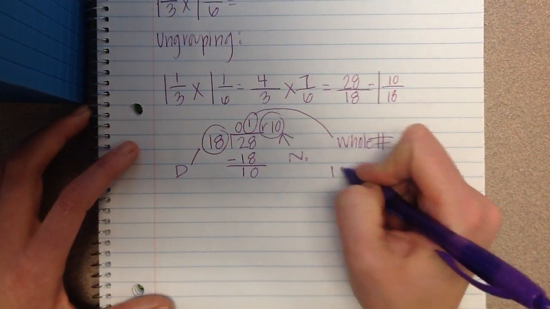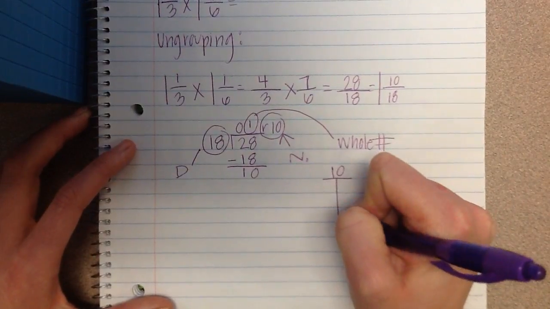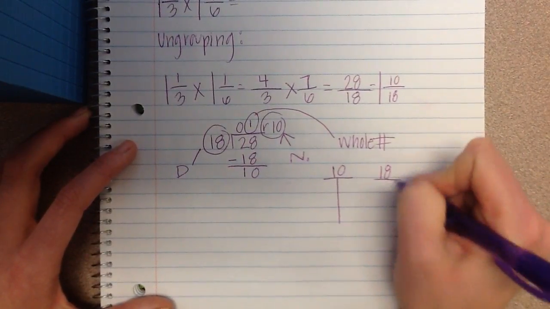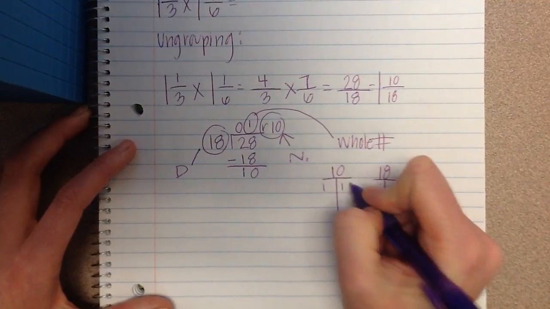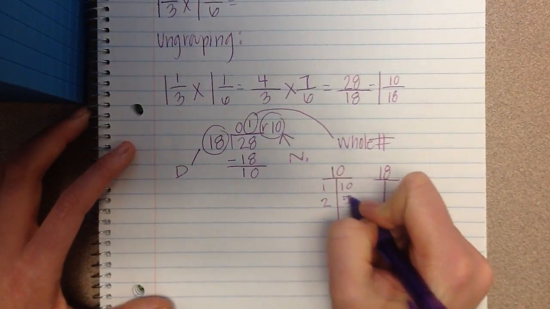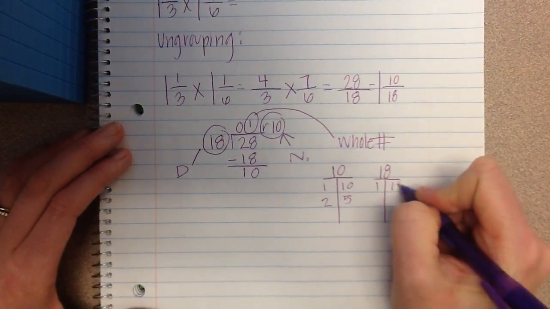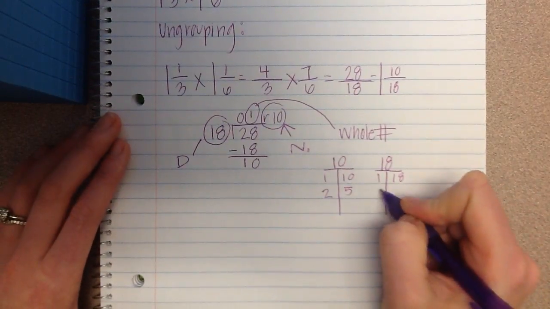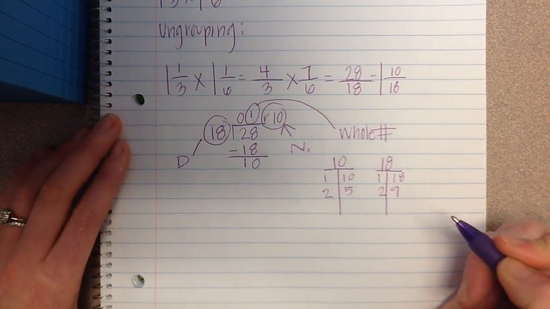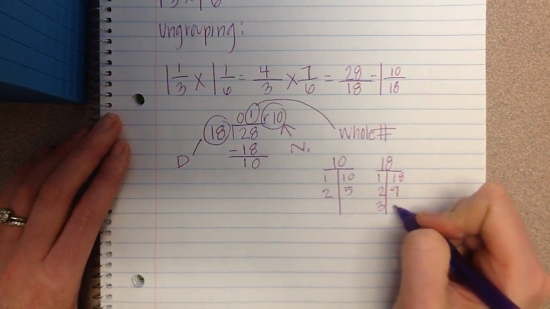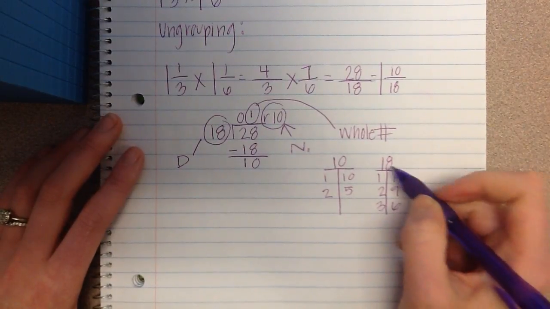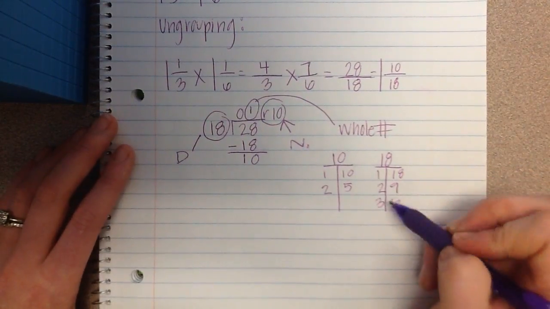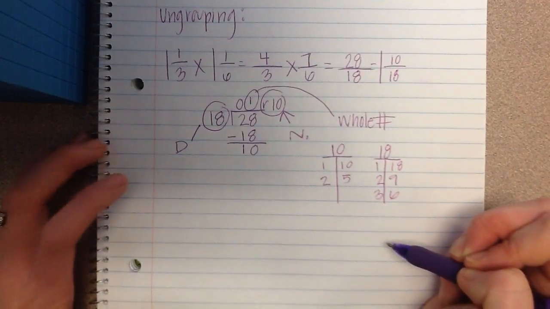So now I need to do GCF. 1 and 10, 2 and 5. 1 times 18. Does 2 go into 18? Yes. 2 times 9. 3 times 6. 4 does not go into 18. 5 does not go into 18. And we know 6 goes into 18.